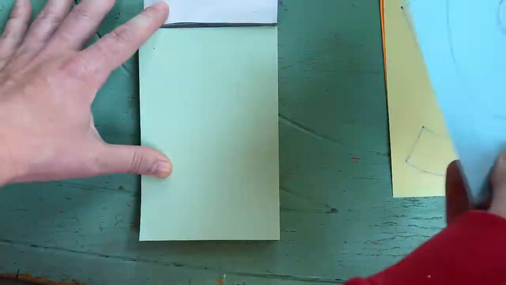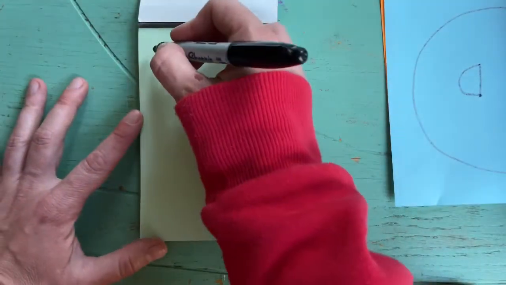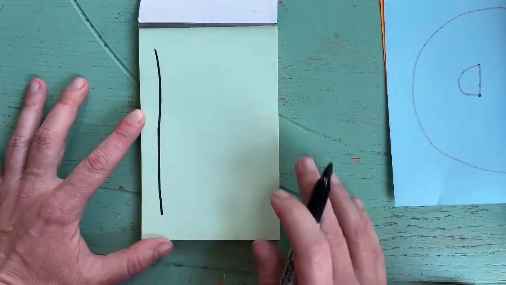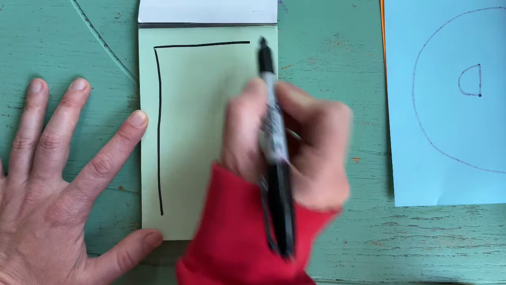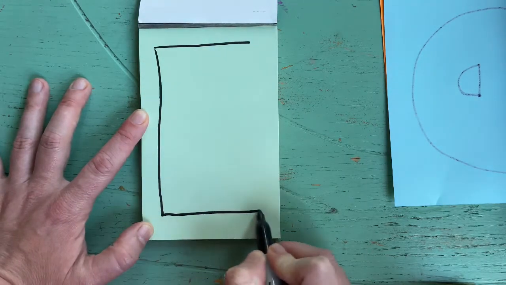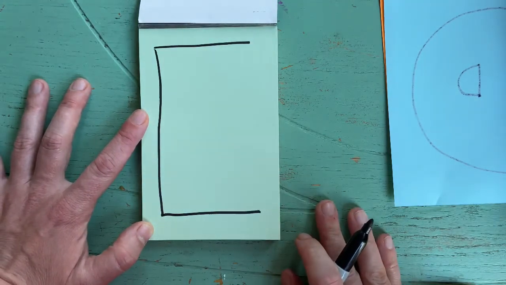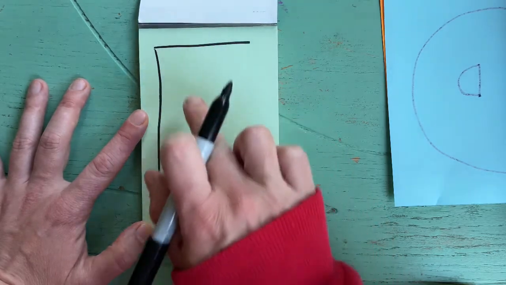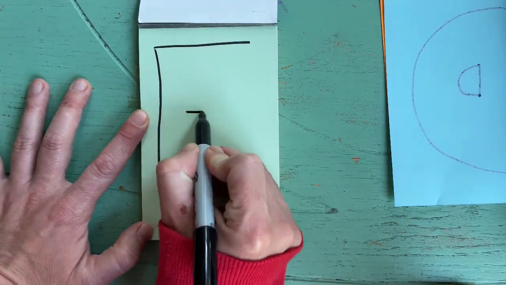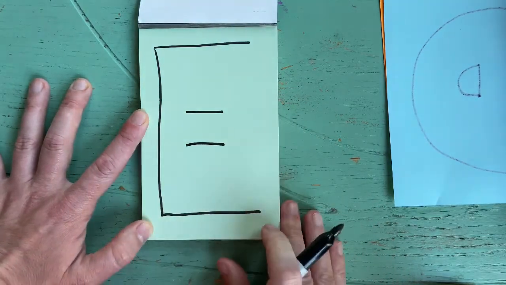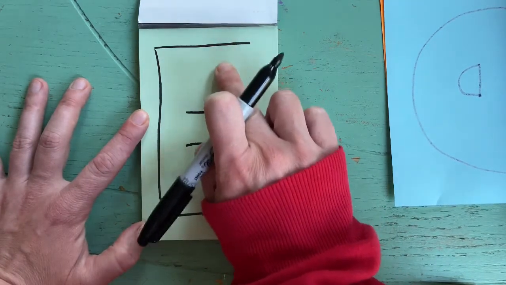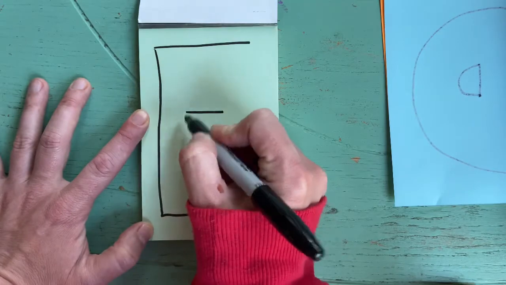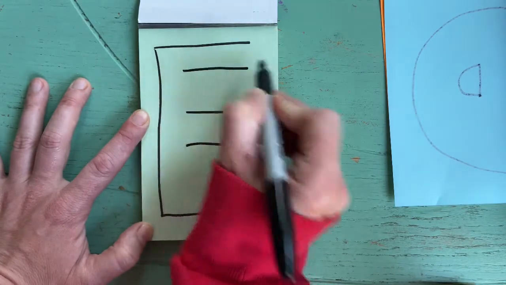Good job. Now in E, you're going to do a straight line down the side like we did before. Then we're going to make a straight line at the top and a straight line at the bottom. This is where it gets a little tricky. We're going to come right in the middle and do two little straight lines like this. Now we're going to come right under this top straight line, start where we did here, and go all the way out like that.